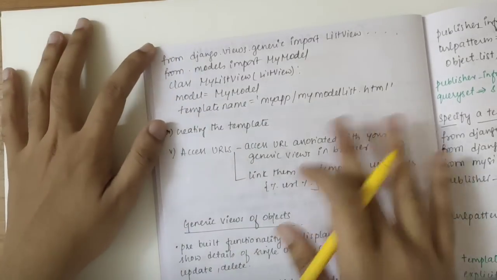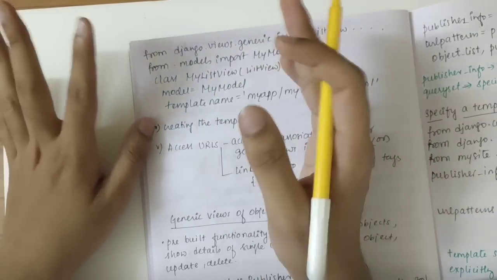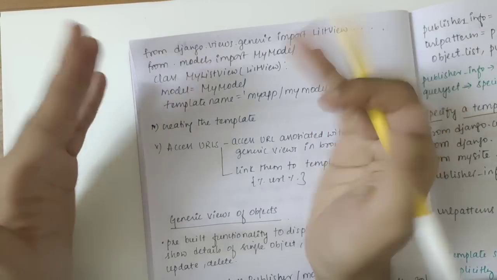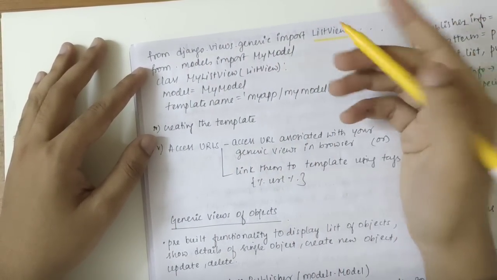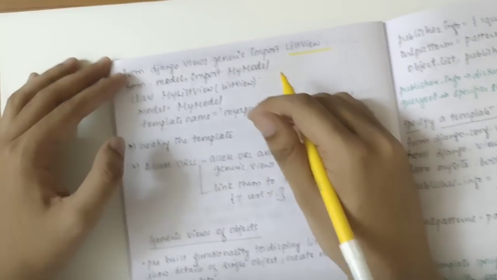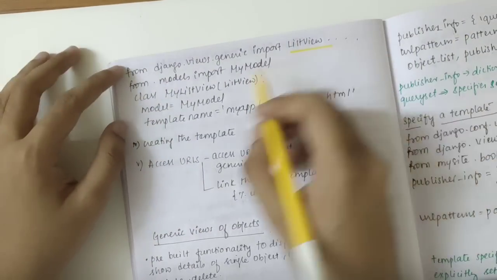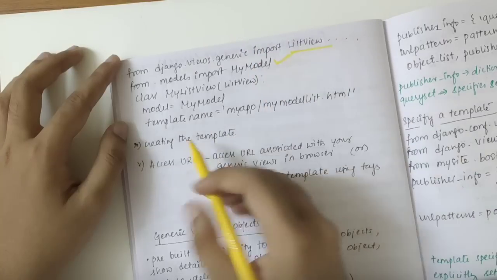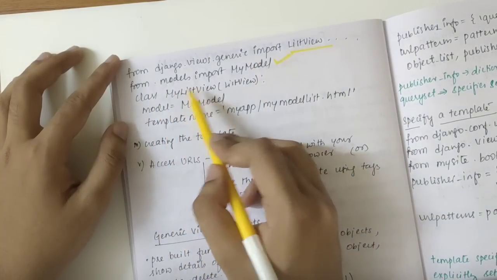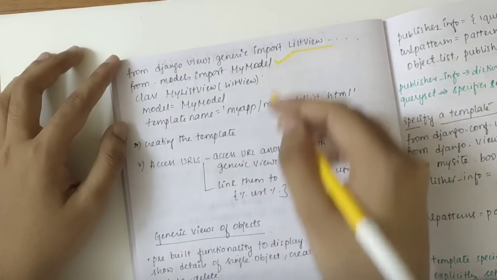Here we have the code for the views part. From django.views.generic import ListView. Along with ListView, we'll also import the other views, DetailView, CreateView, UpdateView, and DeleteView. After that, from .models import MyModel, so you are importing the MyModel class. Then class MyListView.